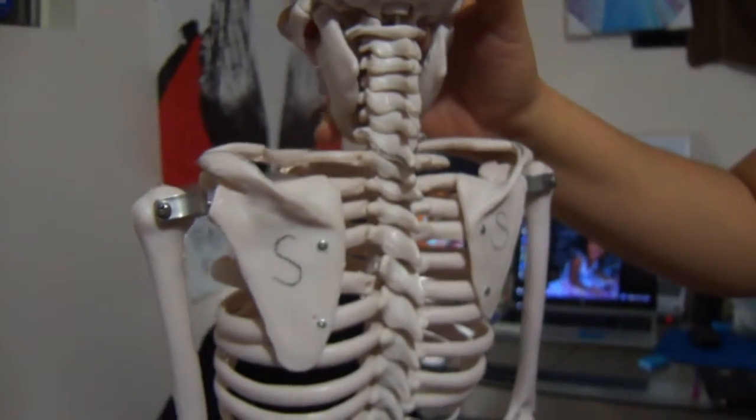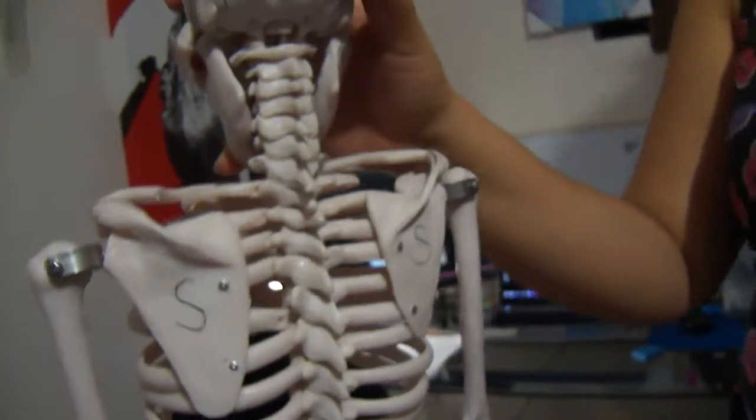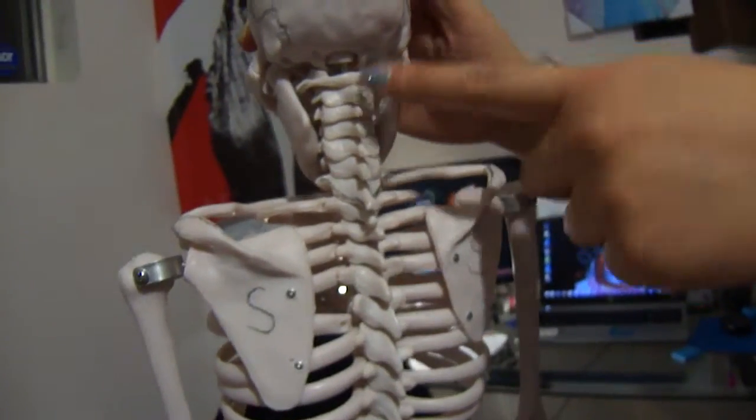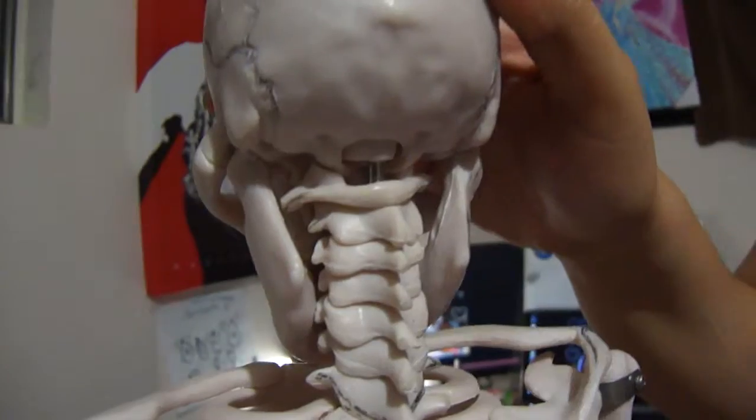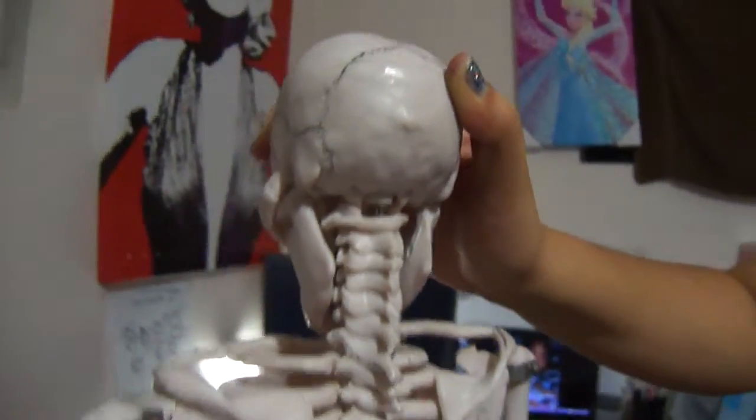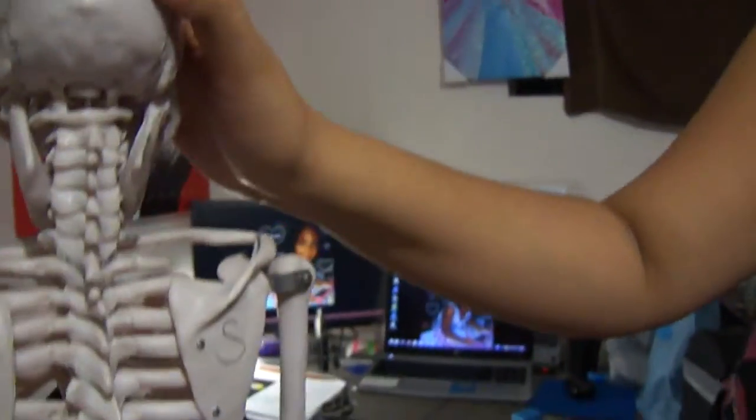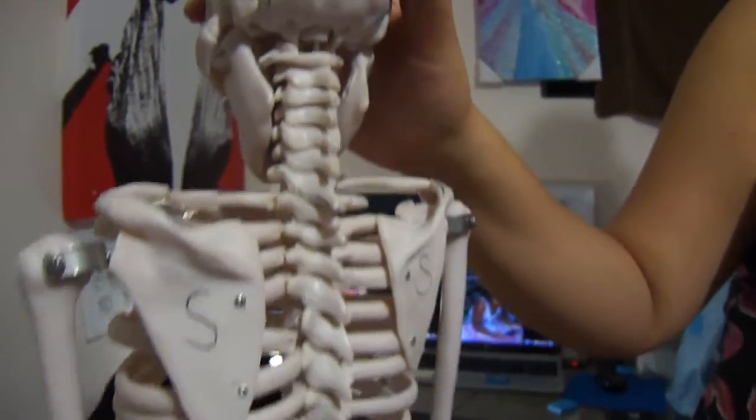The atlas, what it articulates with would be the occipital bone, right here. And then, oh, I have to demonstrate the axis right here, pointing at me.